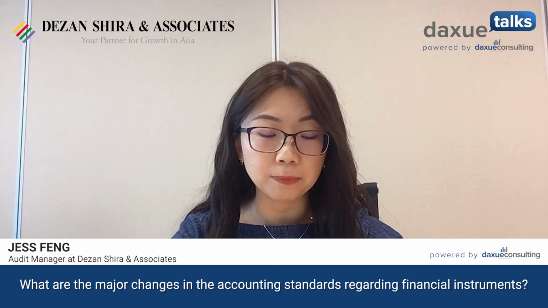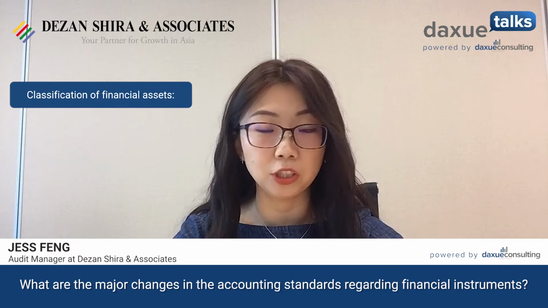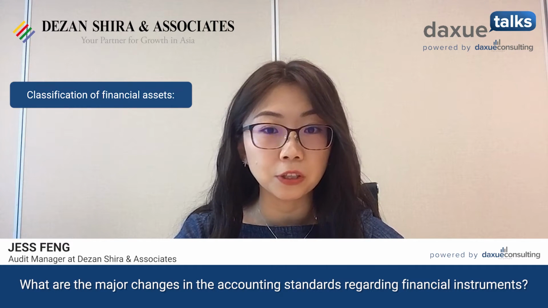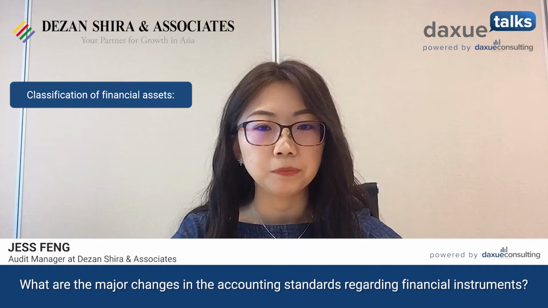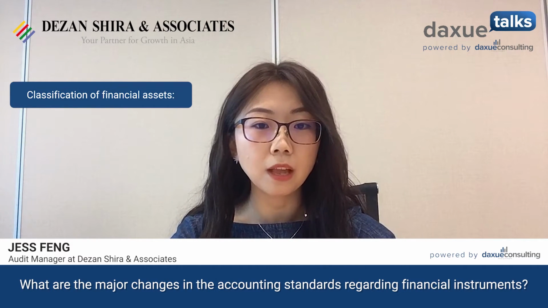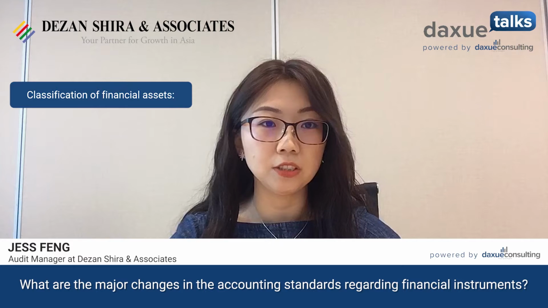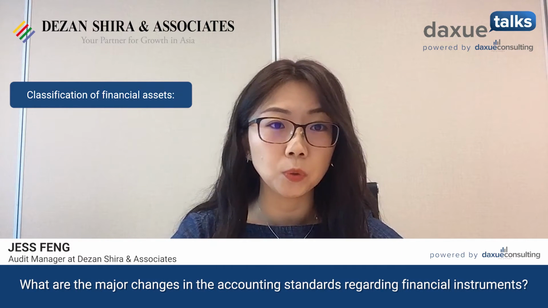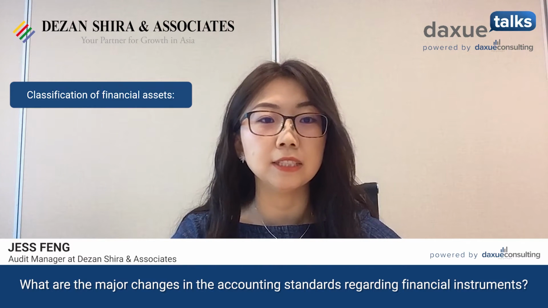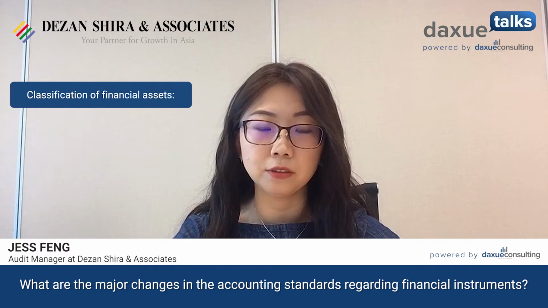The first major change is about the classification of financial assets. We used to have four categories of financial assets, including loans and receivables, available for sale financial assets, held to maturity investments, and financial assets at fair value through profit and loss. But these categories are no longer in use. Instead, there are new classifications based on the business model, how the company manages its financial assets, and based on the characteristics of the contractual cash flows. So now we have three categories of financial assets.